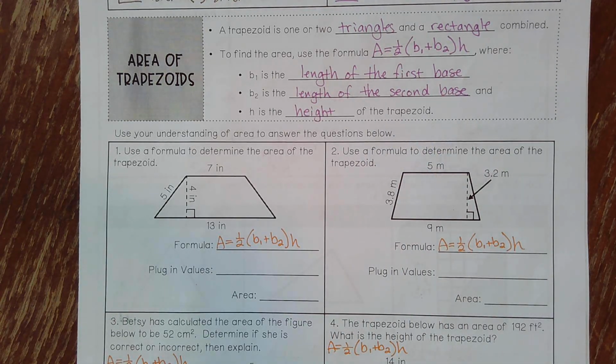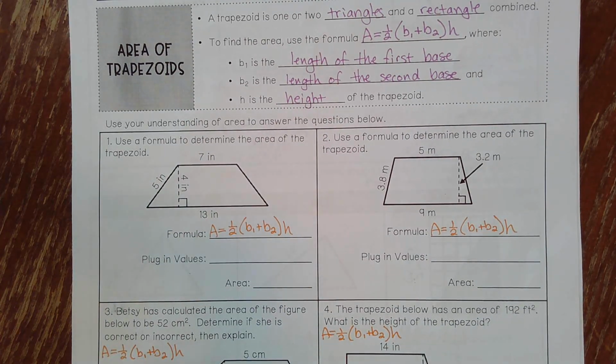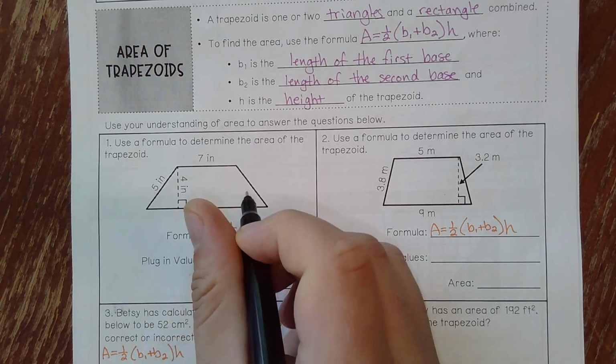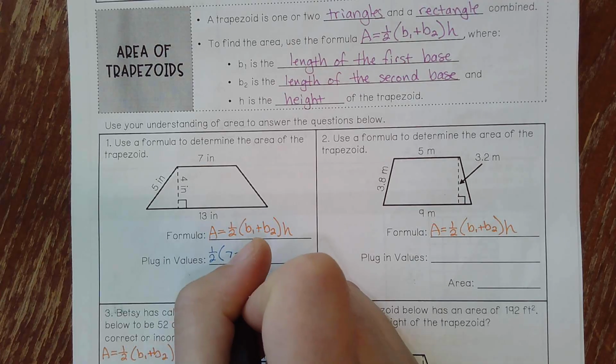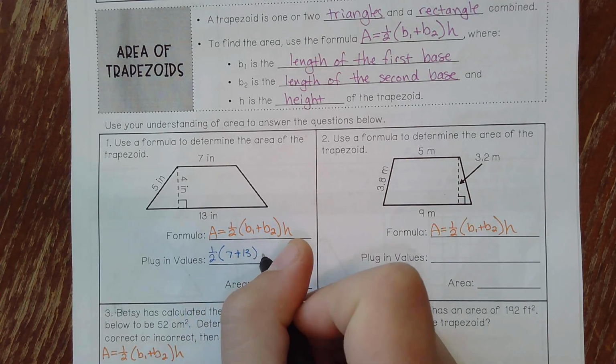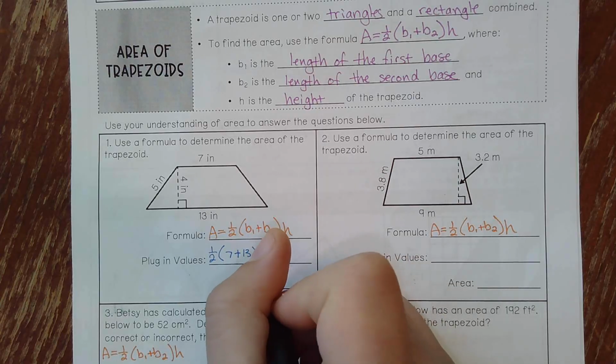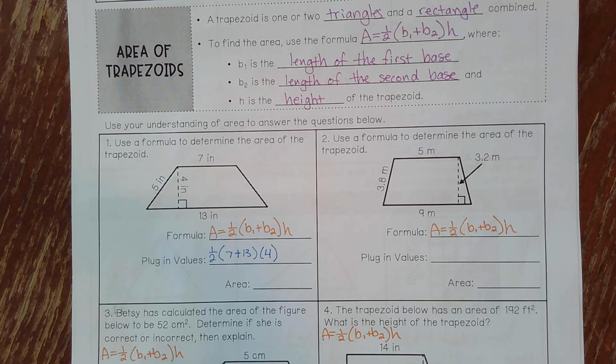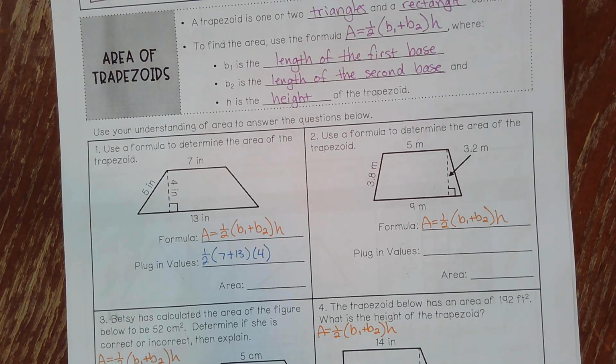Perfect. All we're really doing here is plugging stuff in, and you'll see that it actually really isn't that bad. So let's start plugging some stuff in, okay? All right, let's do it. So we have 1/2 times base 1 is going to be 7, base 2 is going to be 13, and we're going to say that's going to be times 4. Okay, now let's put some of this stuff together, okay?